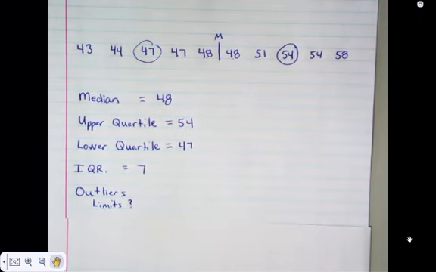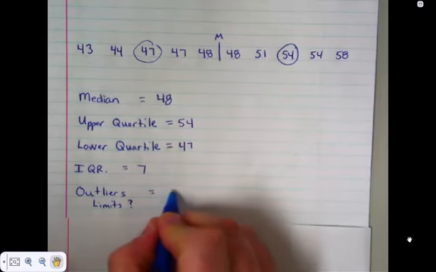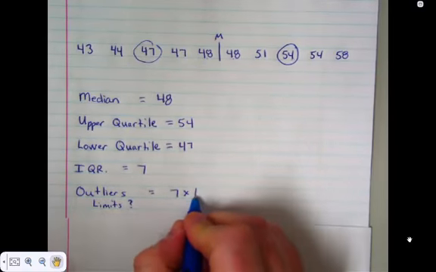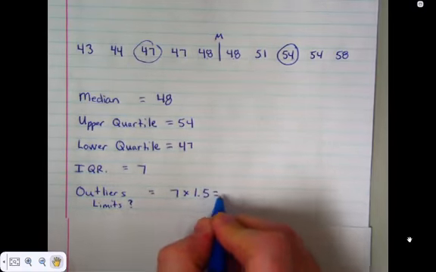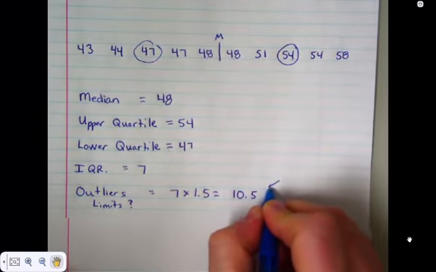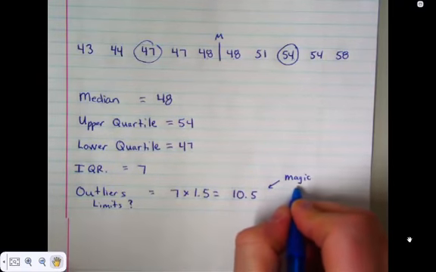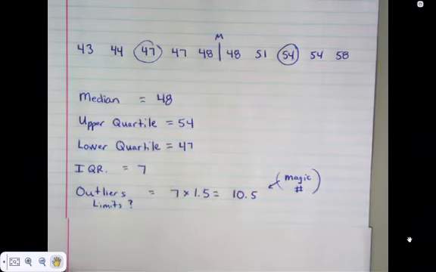And then finding outliers. This is the brand new stuff we did yesterday. We take our interquartile range, which is 7, and remember we multiply that by 1.5. And when I multiply that by 1.5, I get what we call the magic number. Now, it's not necessarily called the magic number for real, but it's called the magic number in my class, just so we have something to use.